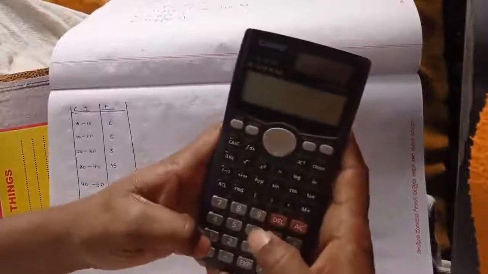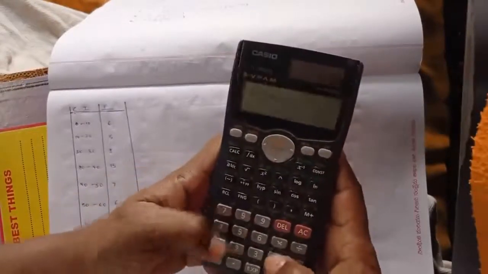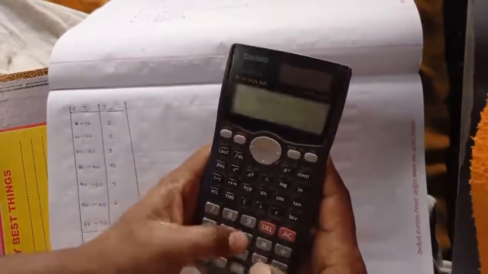See, from the table we know that we can calculate the n value. N value is the sum of the frequencies, that is n is equal to, let us add all the frequencies, that is 6 plus 5 plus 8 plus 15 plus 7 plus 6 plus 3, it is 50. So our n value is 50.